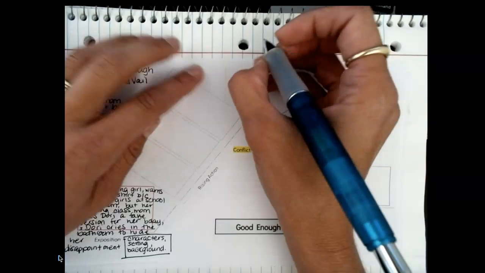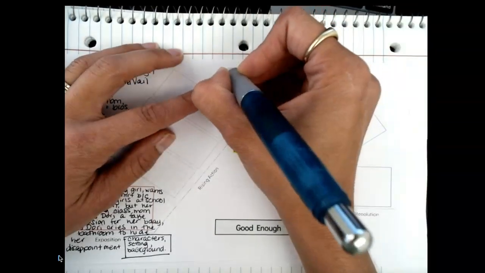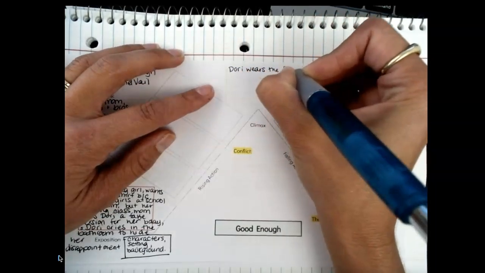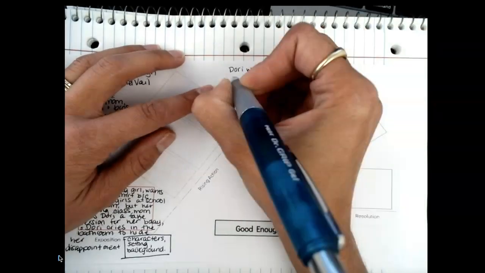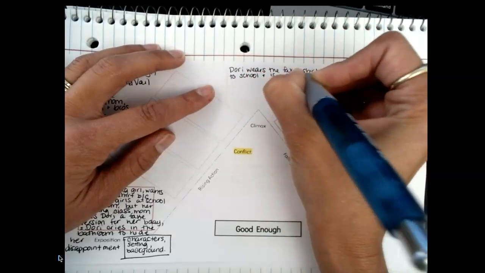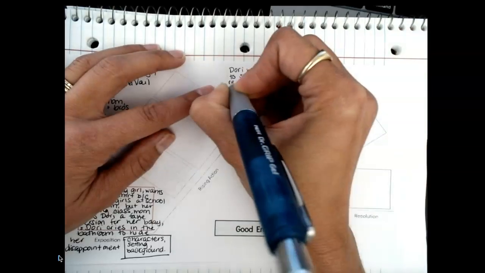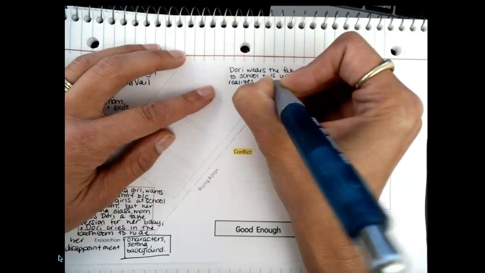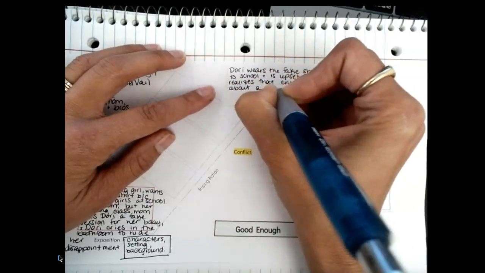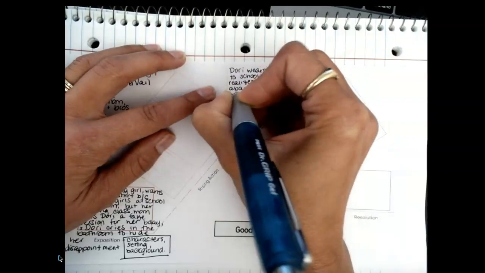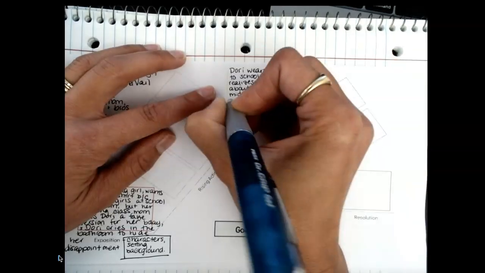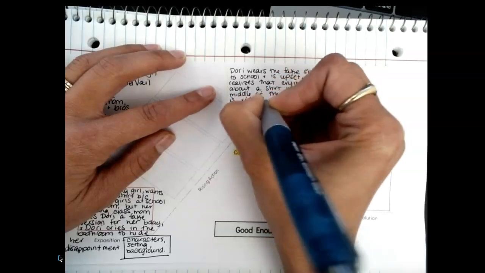All right. So what we're going to write for the climax is Dory wears the fake shirt to school and is upset but realizes that crying about a shirt in the middle of the hallway is ridiculous. It's silly. She's like, why am I crying over a shirt?